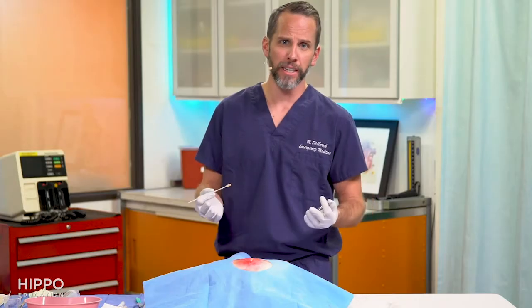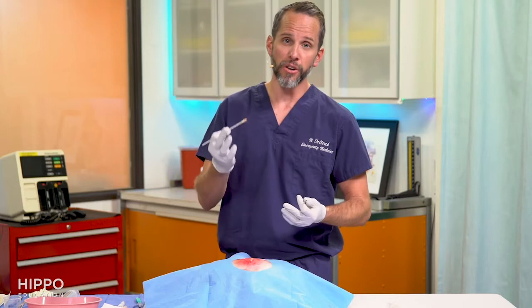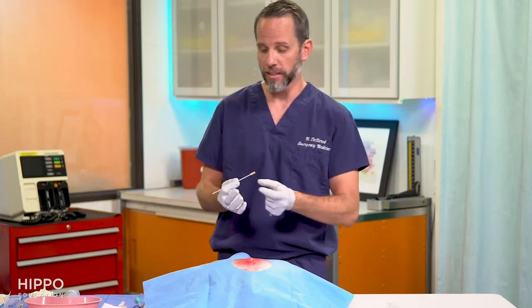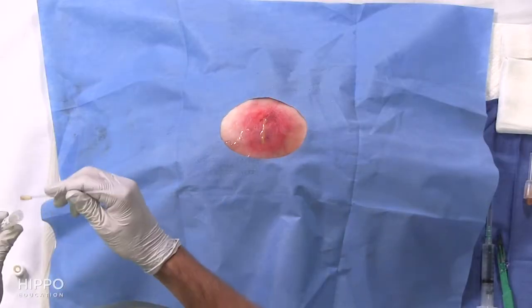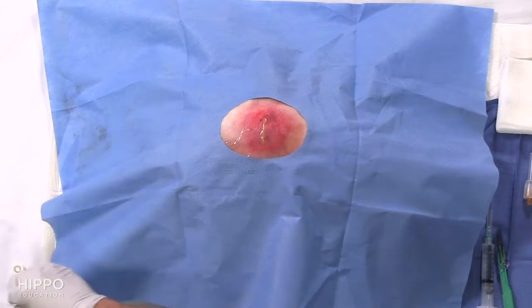And if it's not responding to the I&D or gets worse, you now have an idea of what type of bug was causing that, and you can maybe be a little more specific in terms of your antibiotic use. So sending it off for culture, not always standard, but in complex cases, always a good idea.